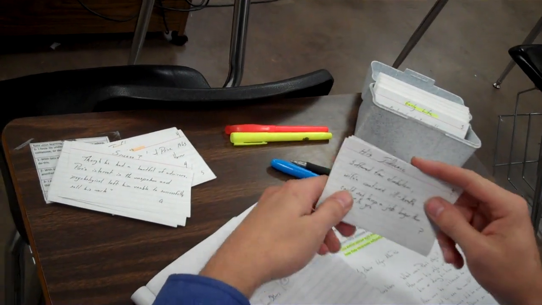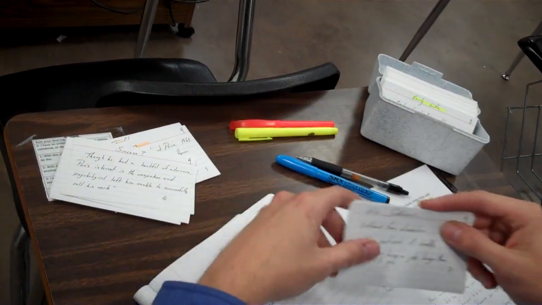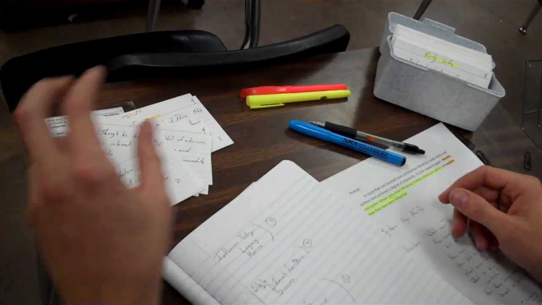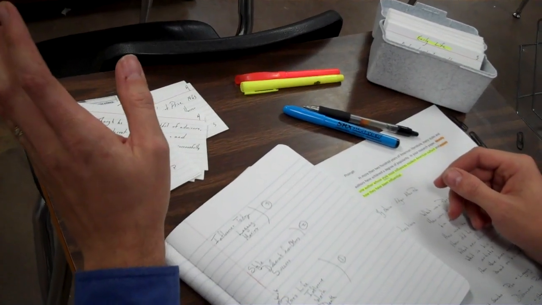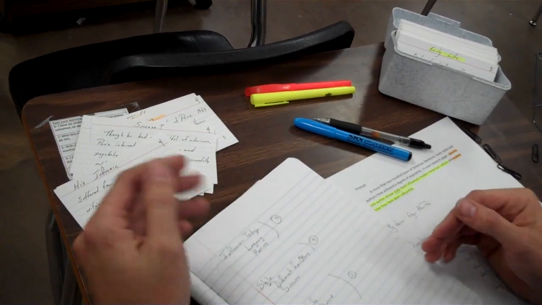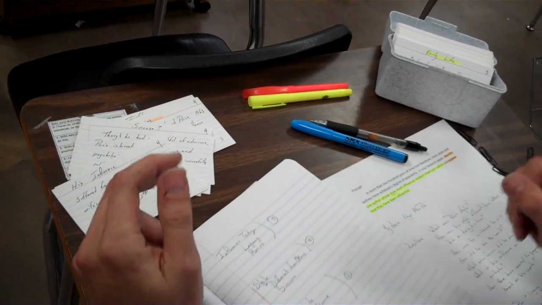But moving from the outline to the body paragraphs is for your next assignment. So I hope you have good luck with organizing those and coming up with a really decent outline. And at that point, it should make writing your paper really, really simple.